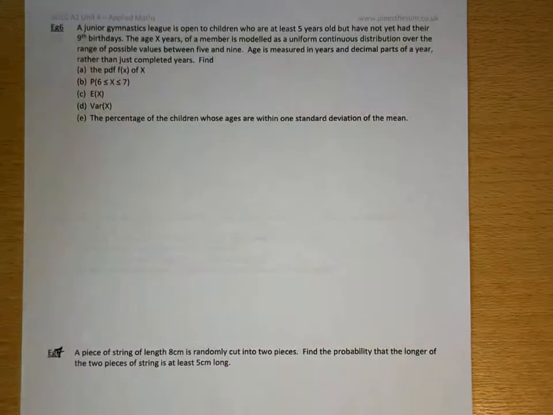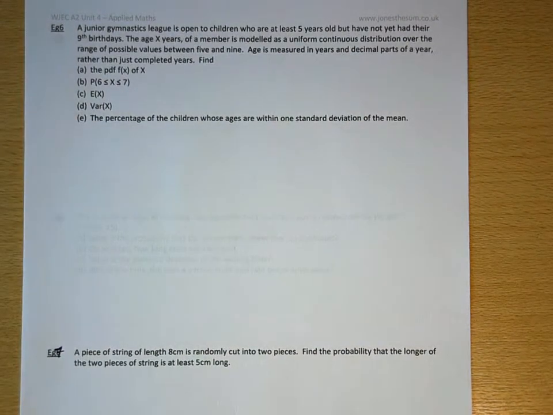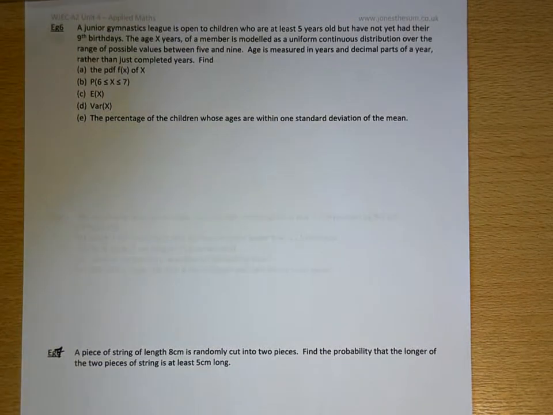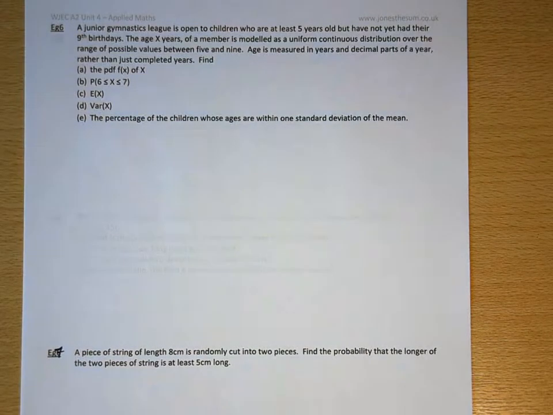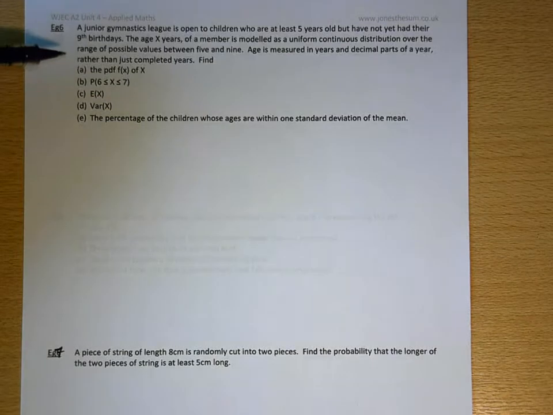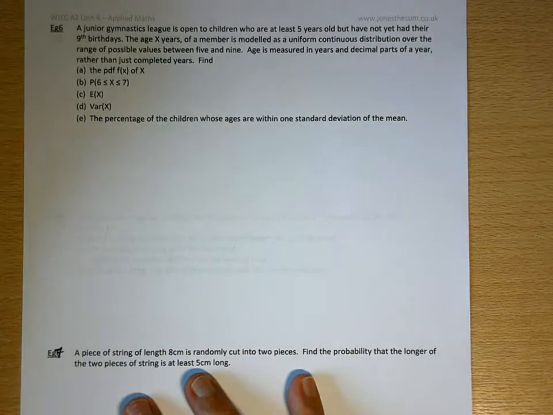Okay, EG6. A junior gymnastics league is open to children who are at least 5 years old but have not yet had their 9th birthdays. The age X years of a member is modelled as a uniform continuous distribution over the range of possible values between 5 and 9. Age is measured in years and decimal parts of a year rather than just completed years. Find the probability distribution function fx of x.